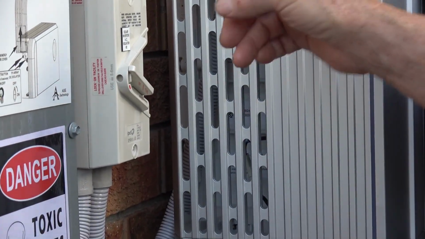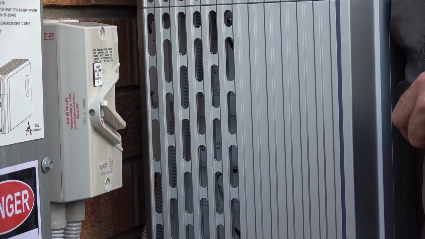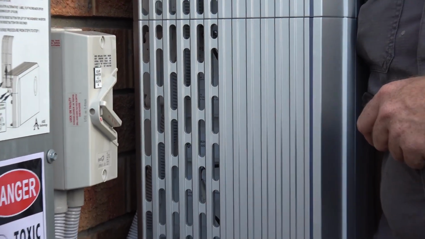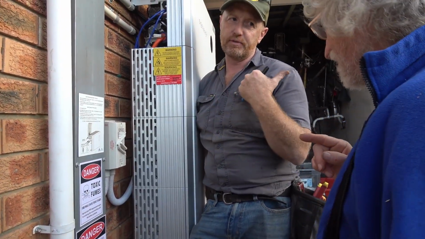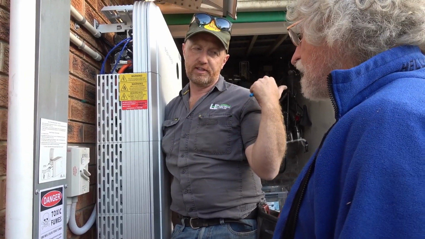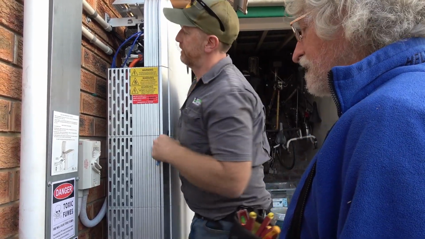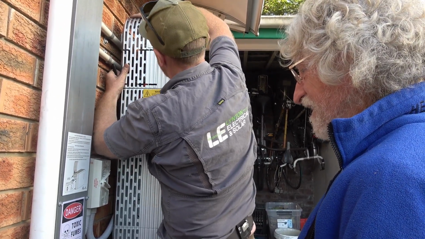Yep. So when that's turned off, does that de-energize this end of it, or no? Because the power is coming from here. It's bi-directional, but the power is coming from there as well. So you need to isolate it back at the... So you need to do the grid switch as well. But you shouldn't need to do that.